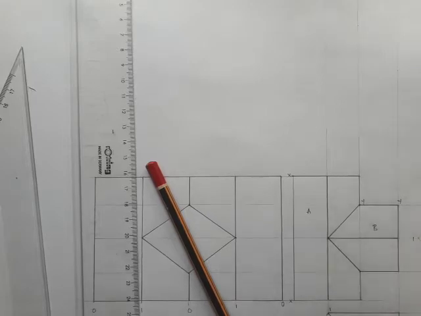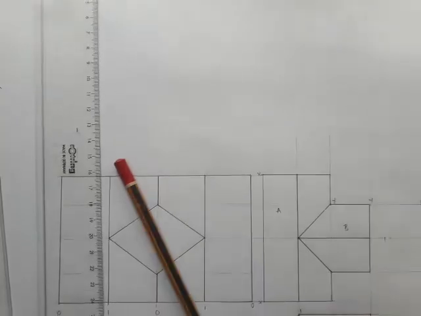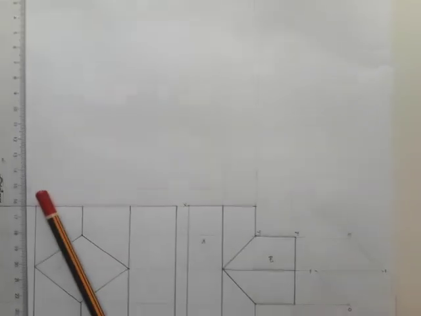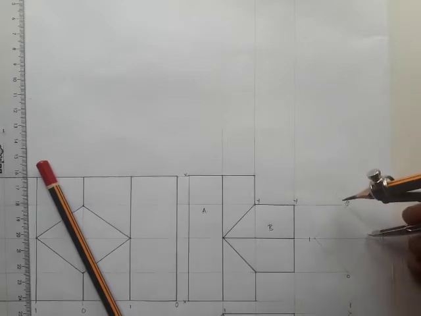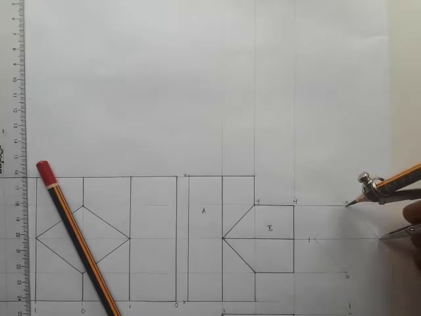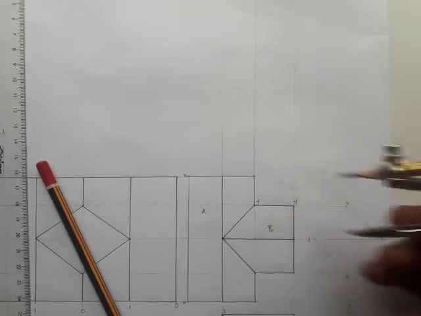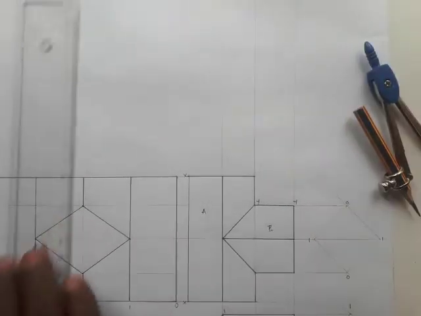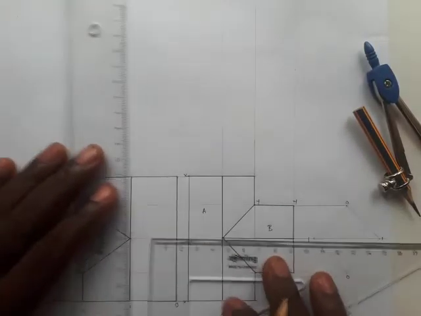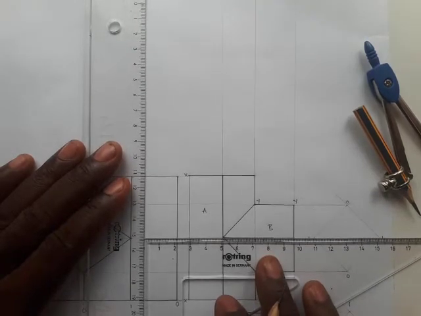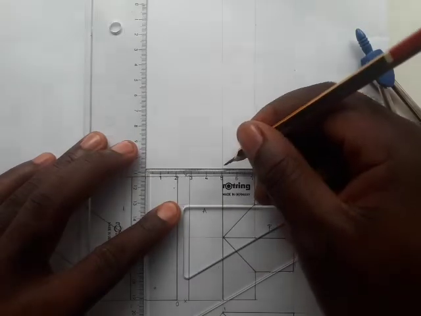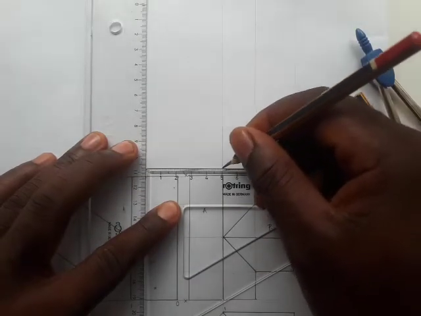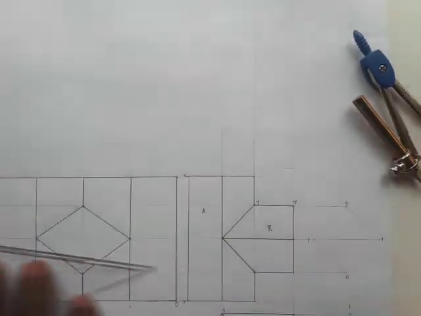Sorry, you can see that. Let me adjust. Okay, so stretch this distance of 30, and before that, get a starting point where you want to start your development. So align your set square with a horizontal line. Draw a first line where you want to start. So I want to start mine here. Give any distance, any space of your choice. Draw a first line.